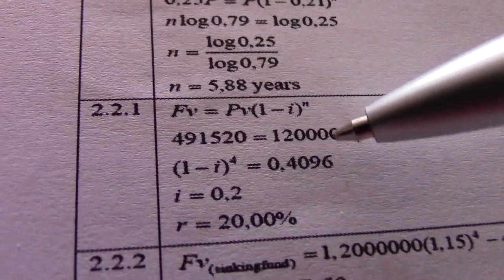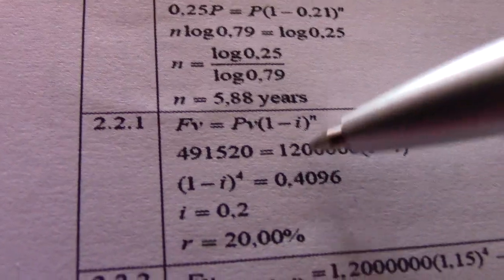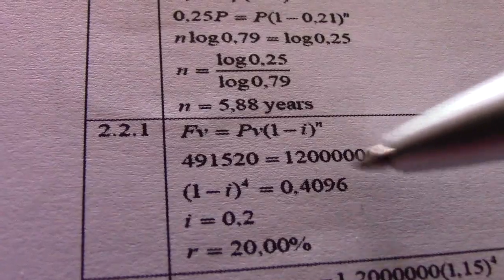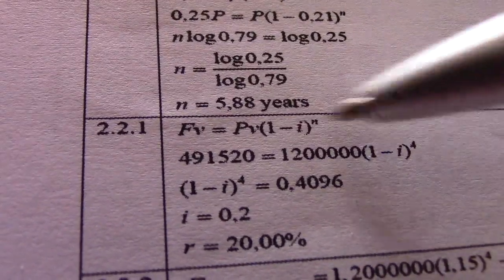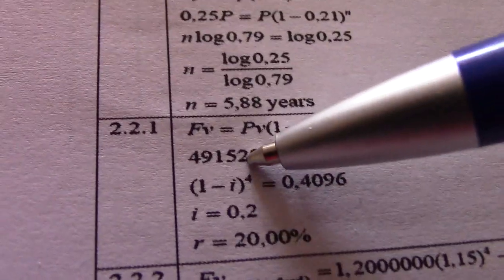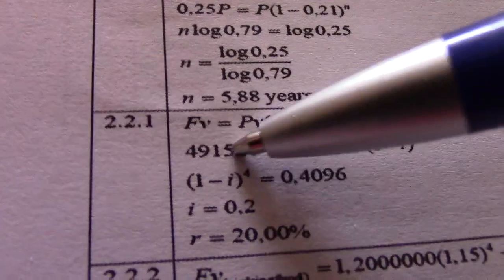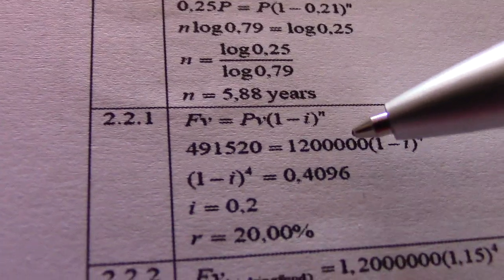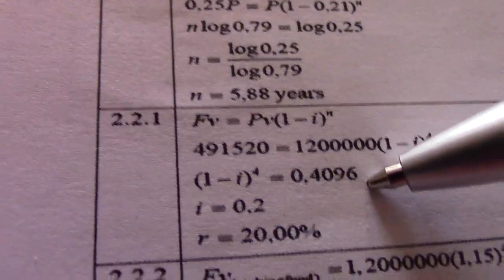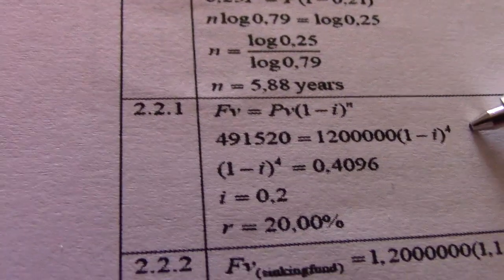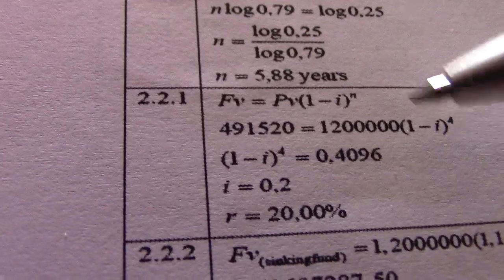Don't go and write 1,2 more. We write 1,2 with 5 zeros. 1 minus i and n is over 4 years. If I divide this by that, I get 0,4096. So 491,520 divided by 1.2 million gives me that. I'm left with 1 minus i to the power 4.